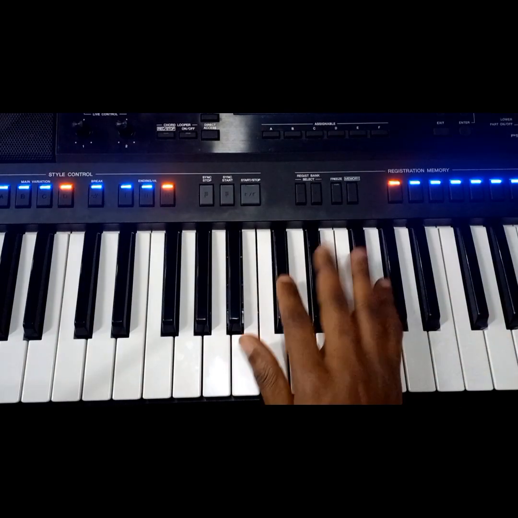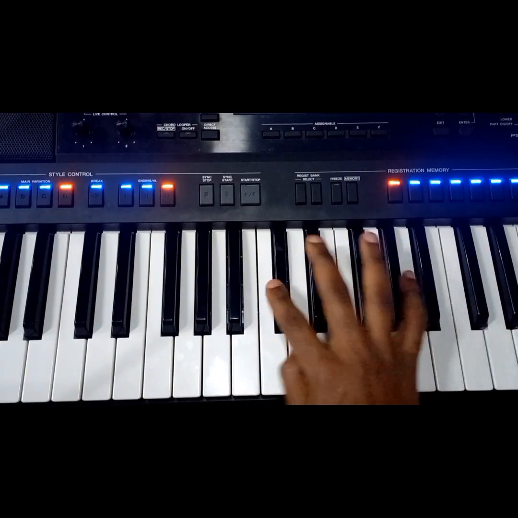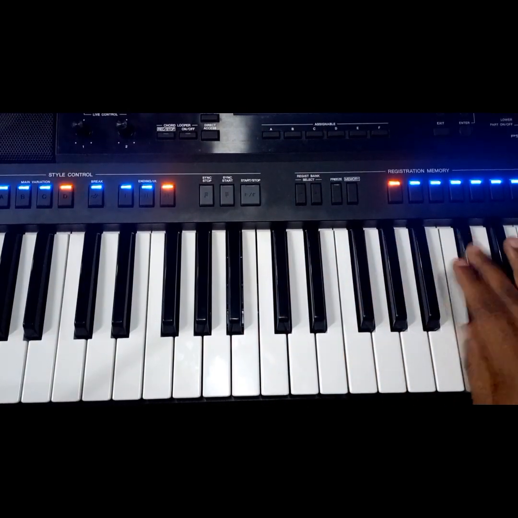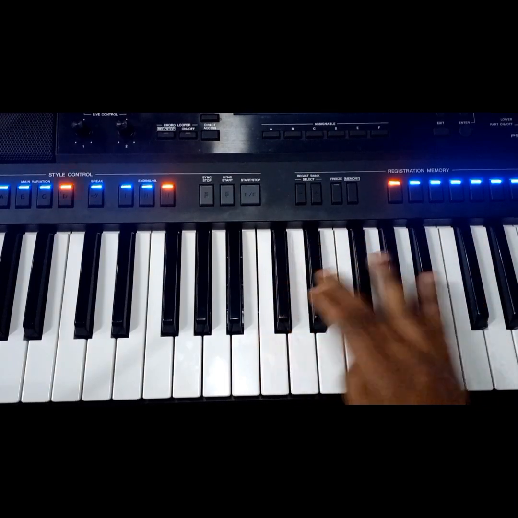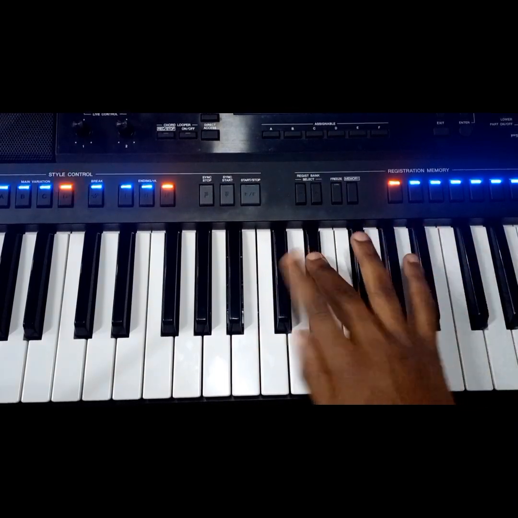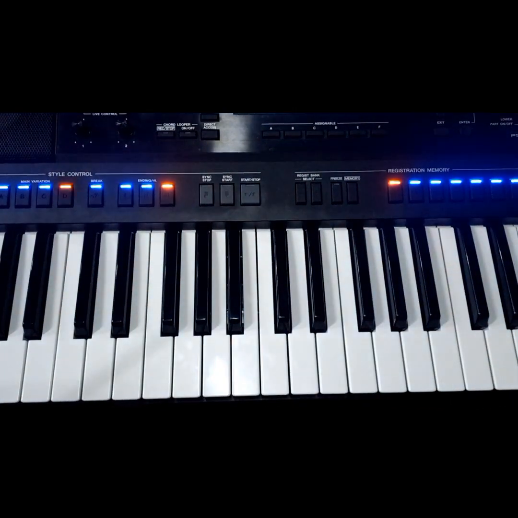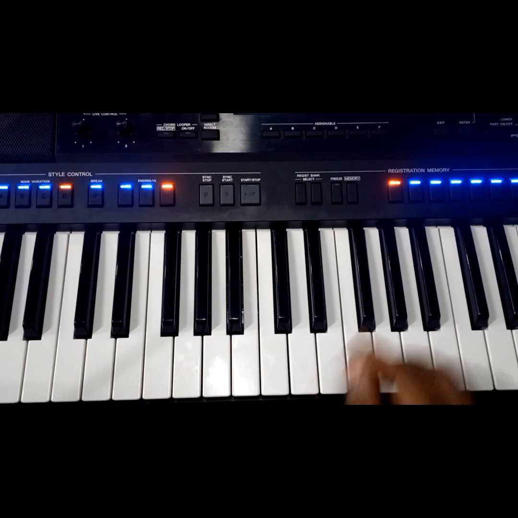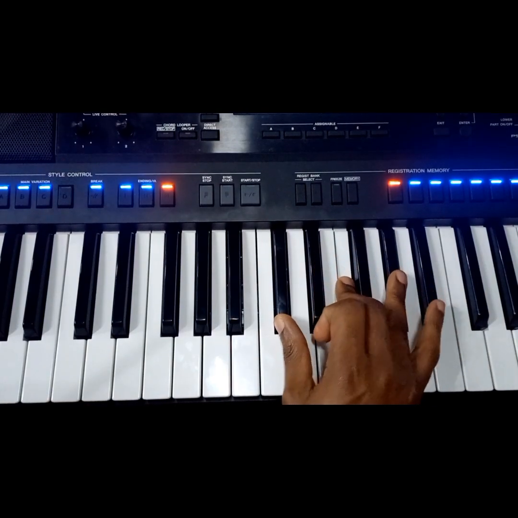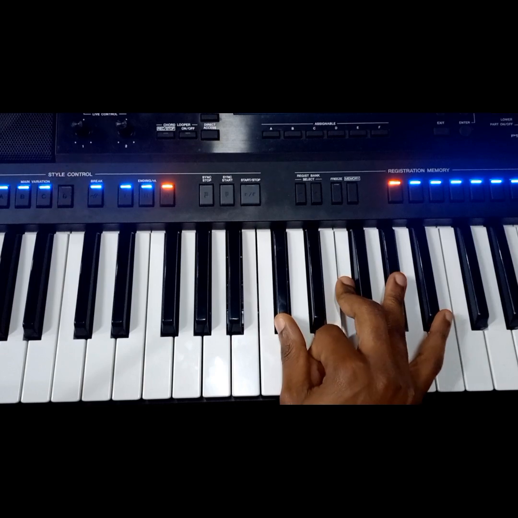Let's go to the key of C sharp. So let's form a C sharp diminished triad. Now we have 1, 3, and 5 in the key of C sharp.